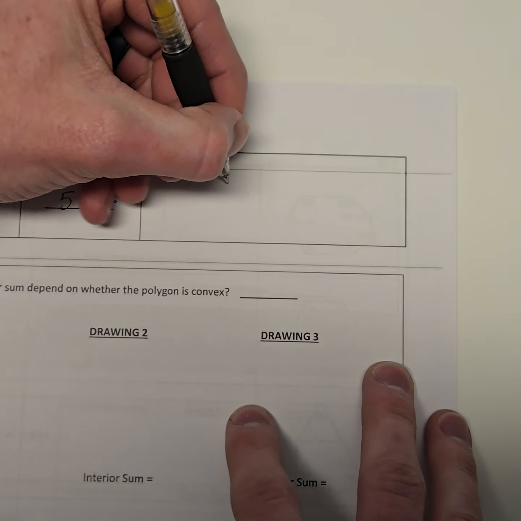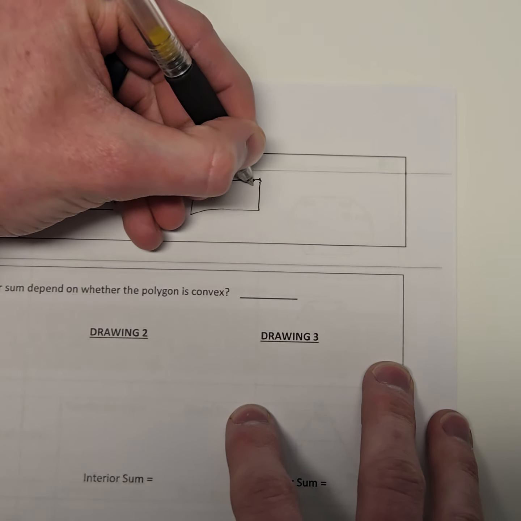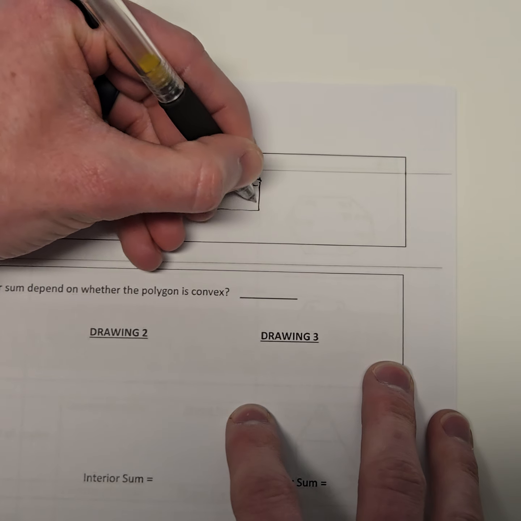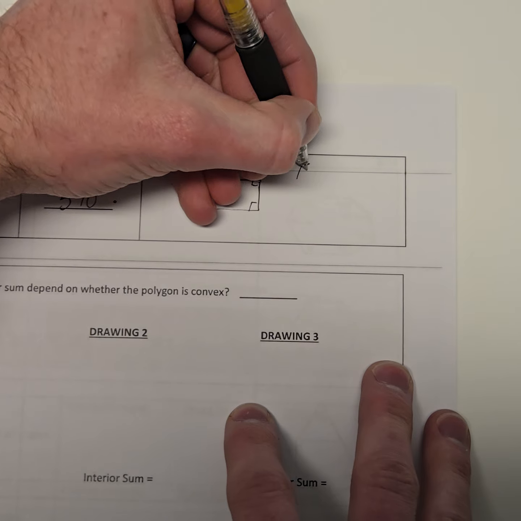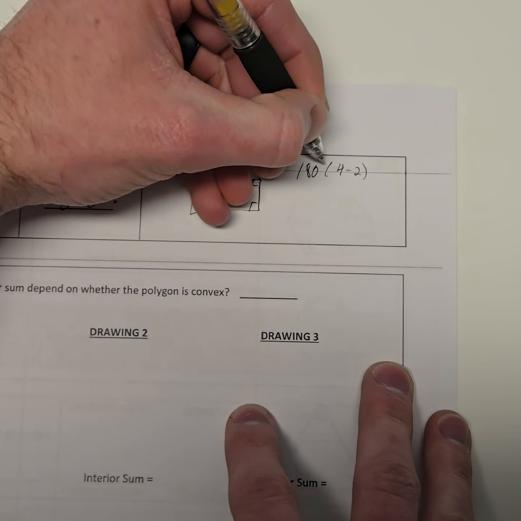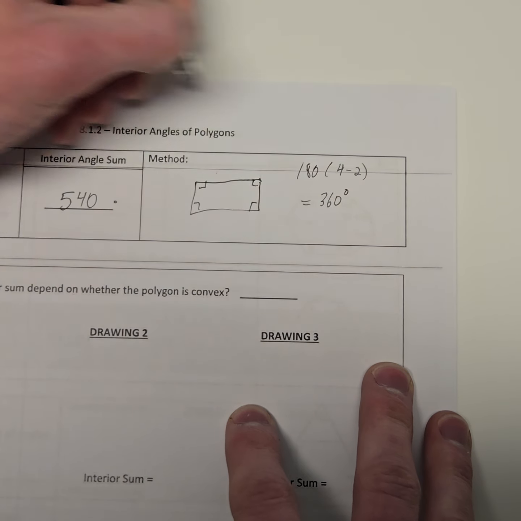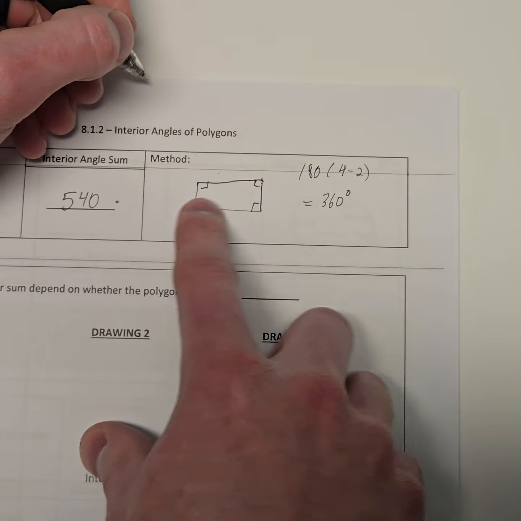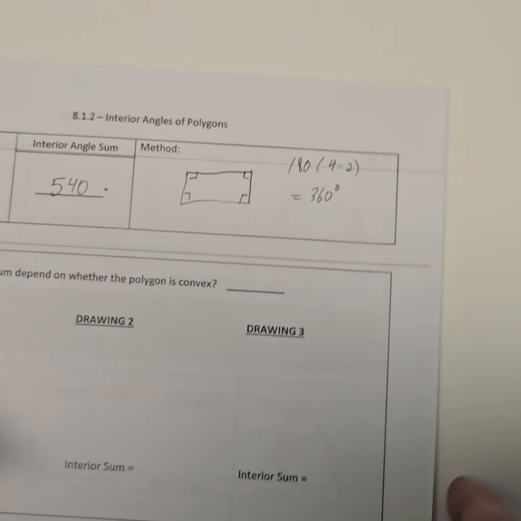Just another quick example, if you had a square or a rectangle, we know that in a rectangle these should all be 90, and if you double check your formula, it works. If you do 180 times 4 minus 2, 4 minus 2 is 2, and 2 times 180 is 360 degrees, which is what those 90 degree angles add up to. So it does work, okay?